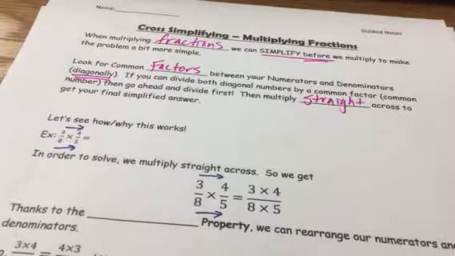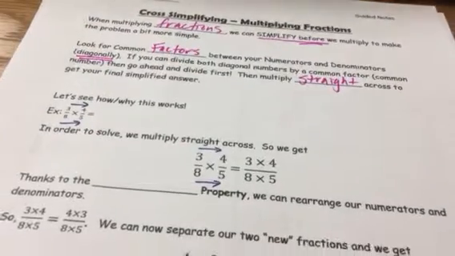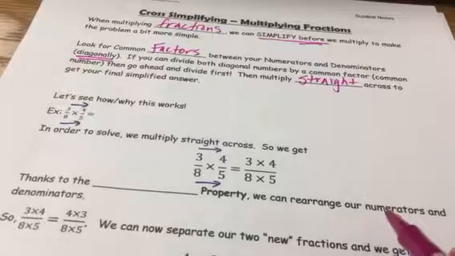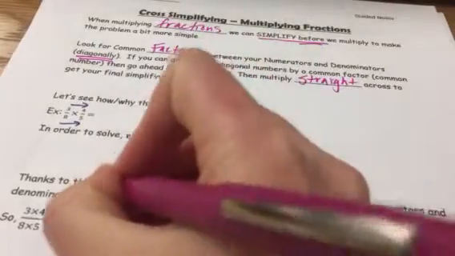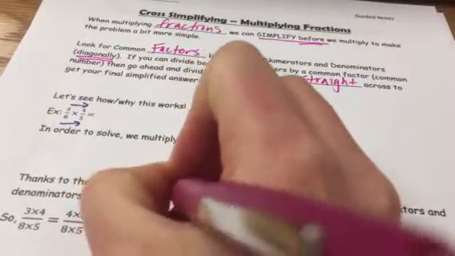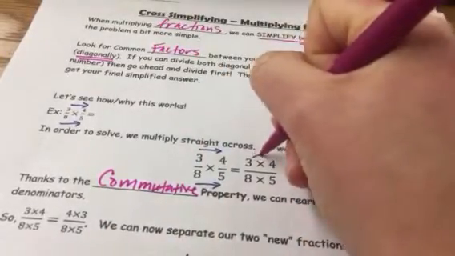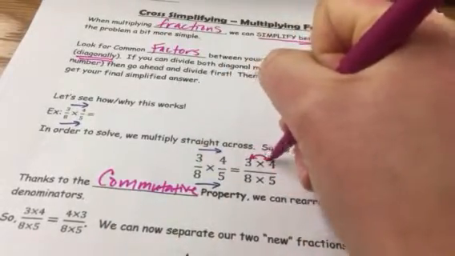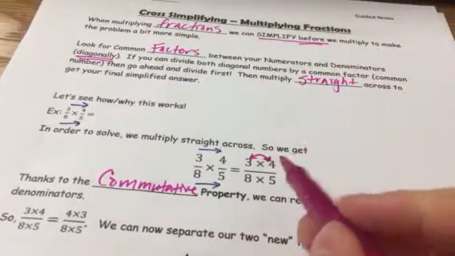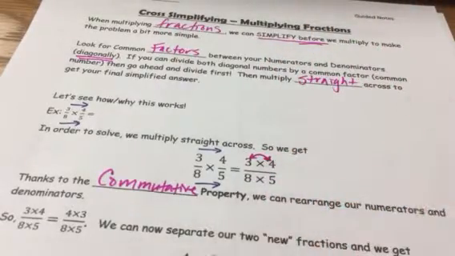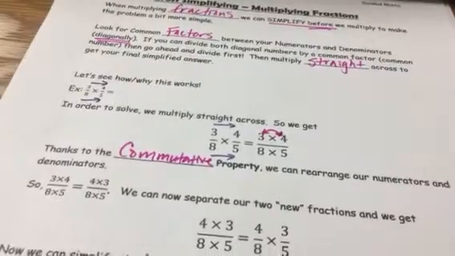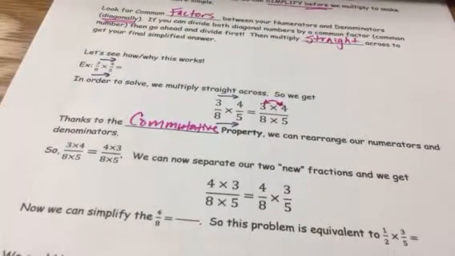So what we're going to do is we're actually going to go ahead and switch the order. We can rearrange our numerators and denominators thanks to the commutative property. So we're going to flip-flop this 3 and the 4 so that the 8 and the 4 are lined up, because I think 4/8 can be simplified very nicely.